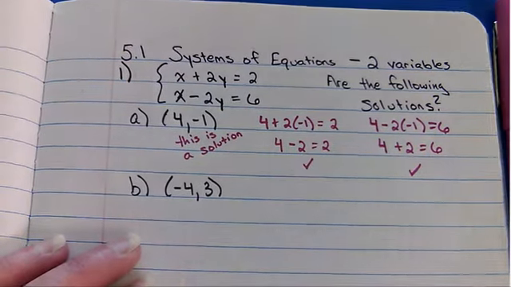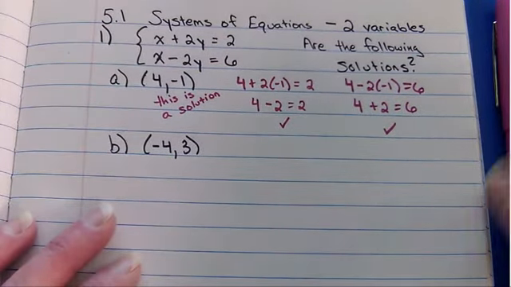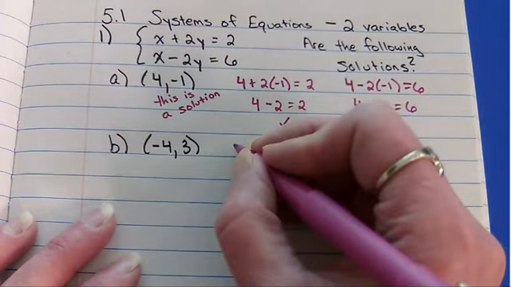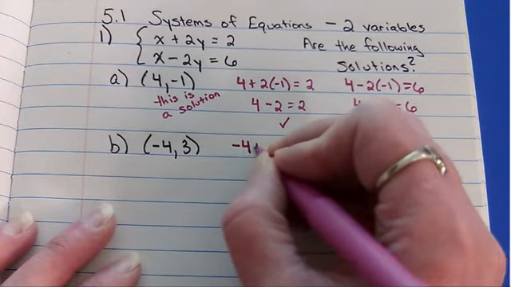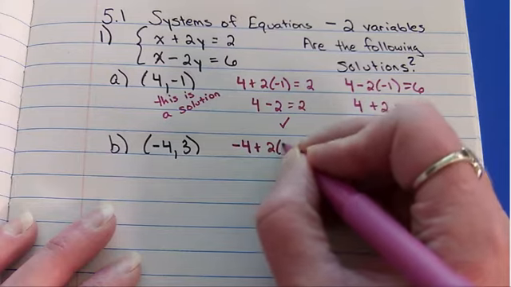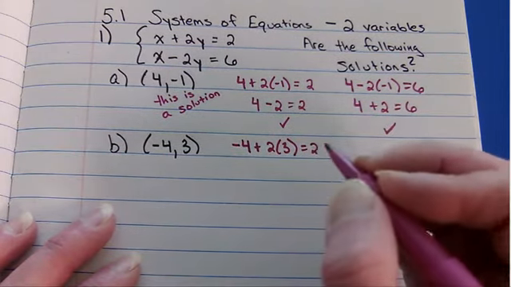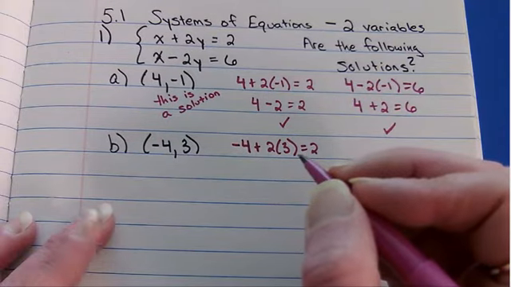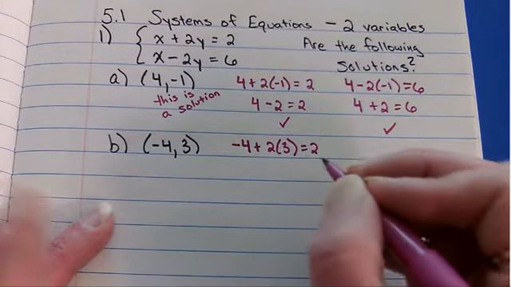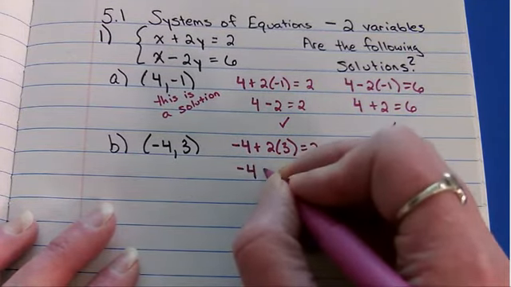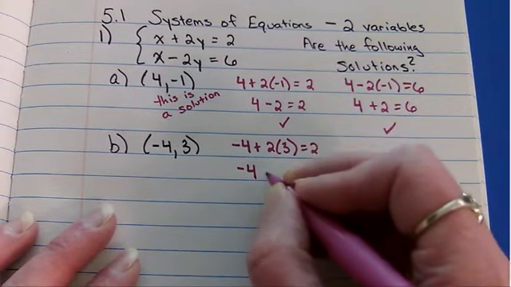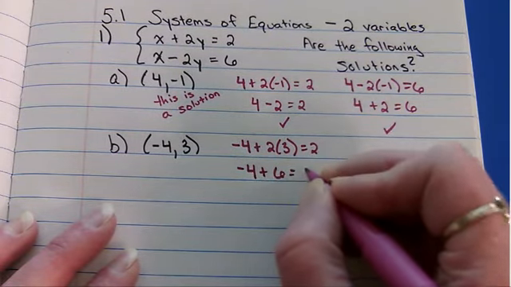Well, what about this one? And you may be asking yourself, well, why am I checking since the other one already worked? There are times where you can have more than one solution, and we'll see that happen. So if I replace the x and the y, I get -4 plus 6 equals 2.